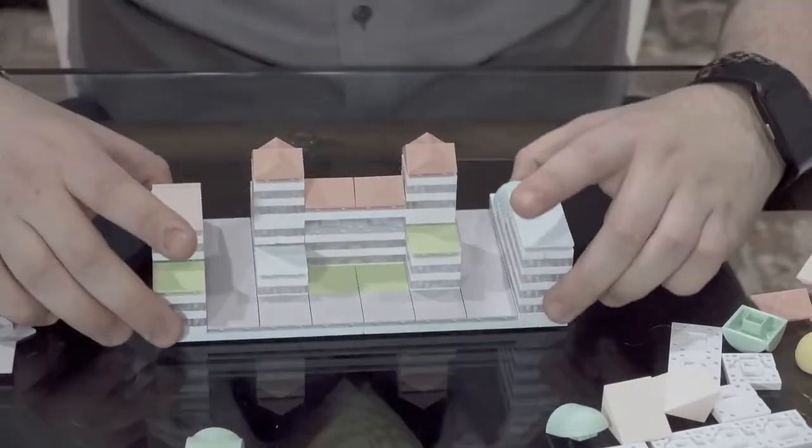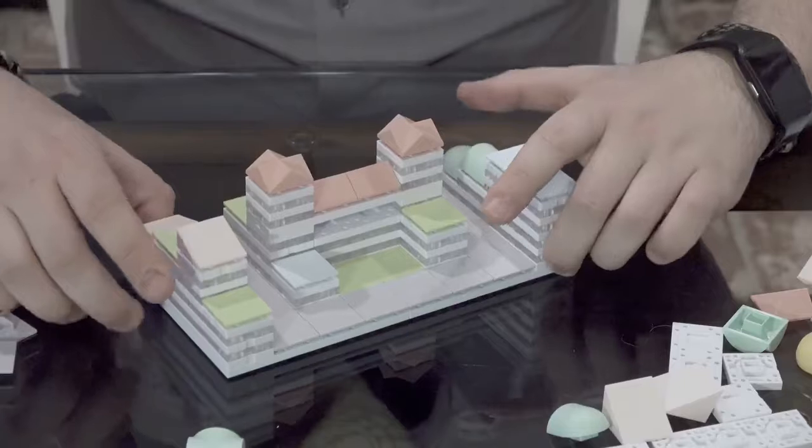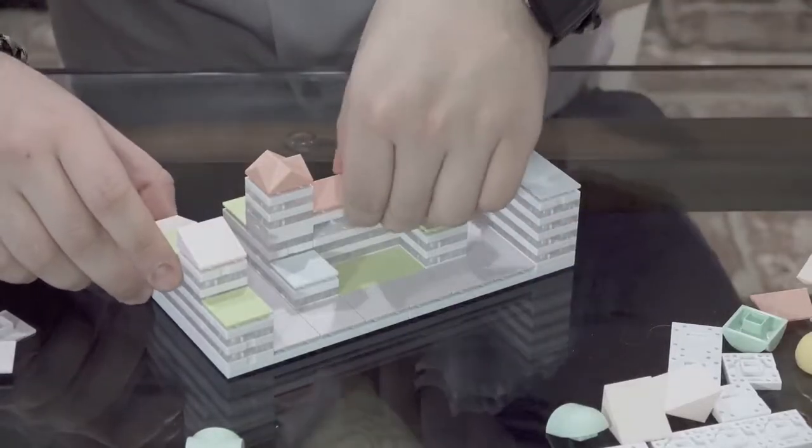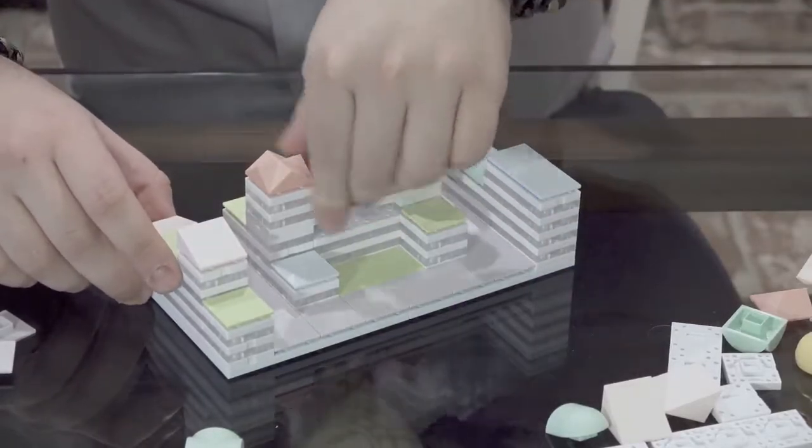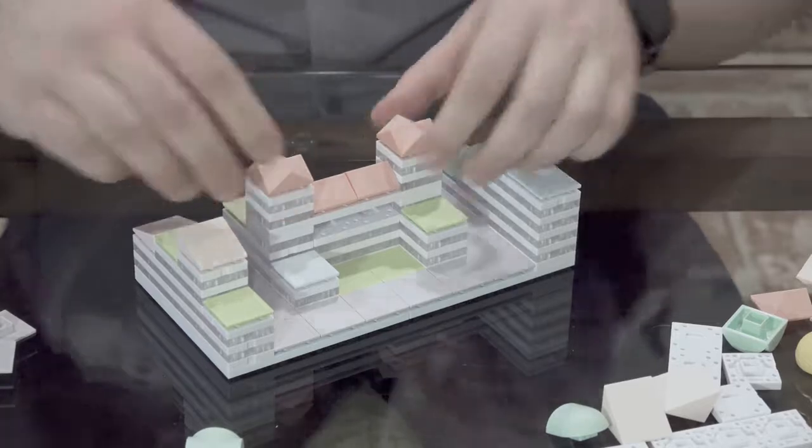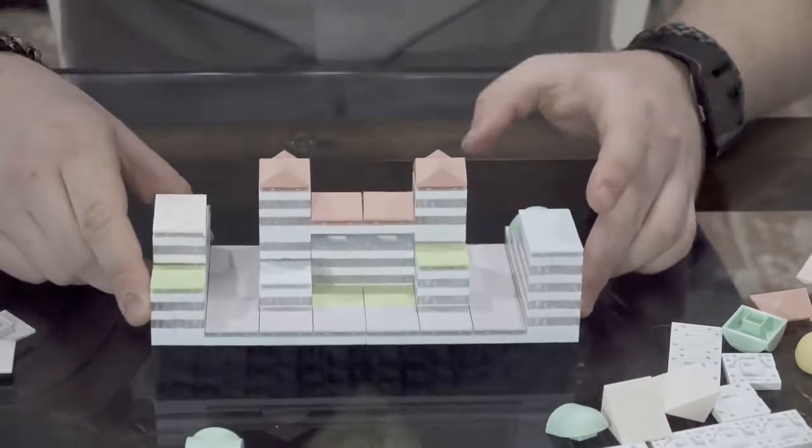Feel free to manipulate or come up with your own little modifications or things that you want to add. It's the beauty of Arckit, you can do whatever you want.